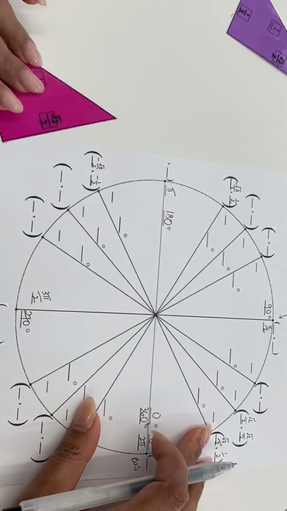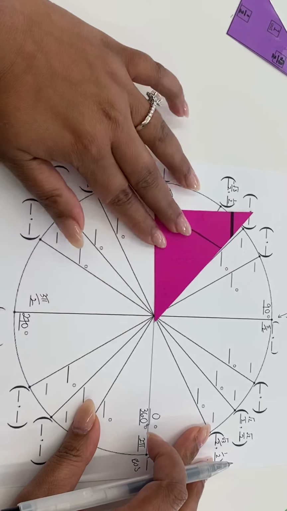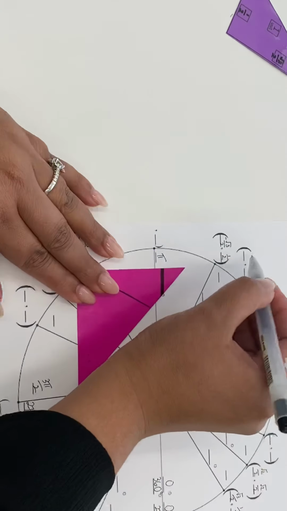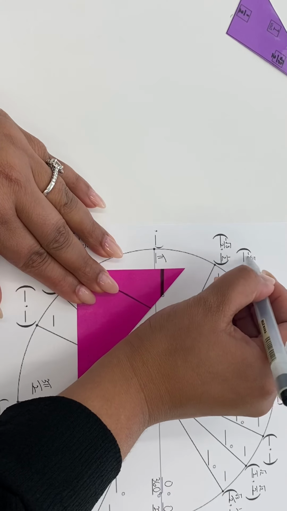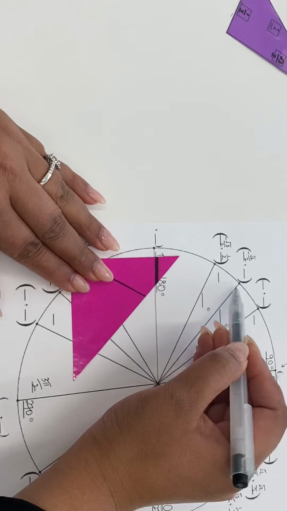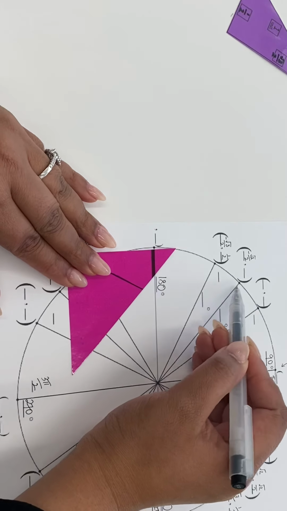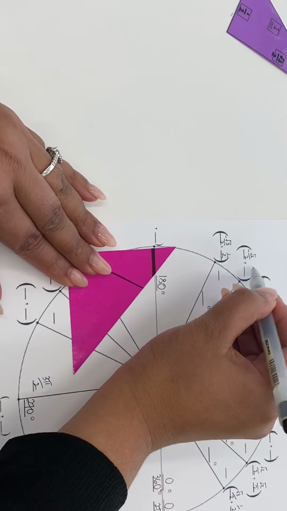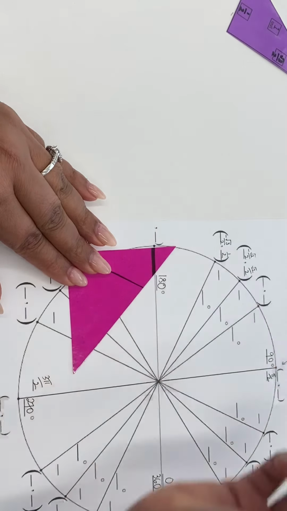So again, flipping this triangle to the left-hand side. So we're going to have the coordinates here, negative √2 on 2, because remember the x value is negative for the coordinate in the second quadrant. And then my y value here is going to be √2 on 2.